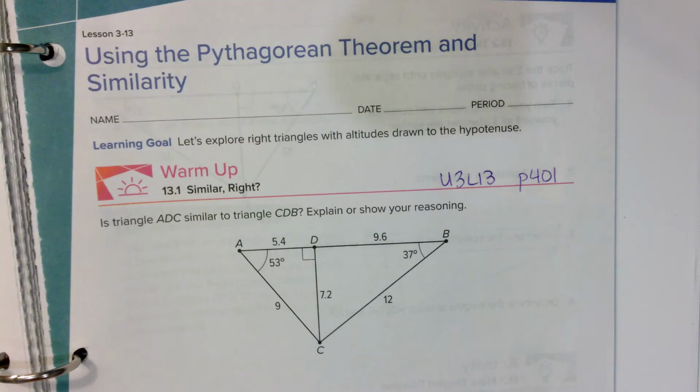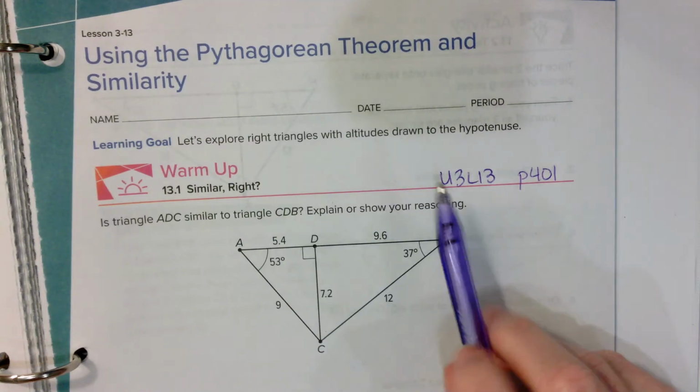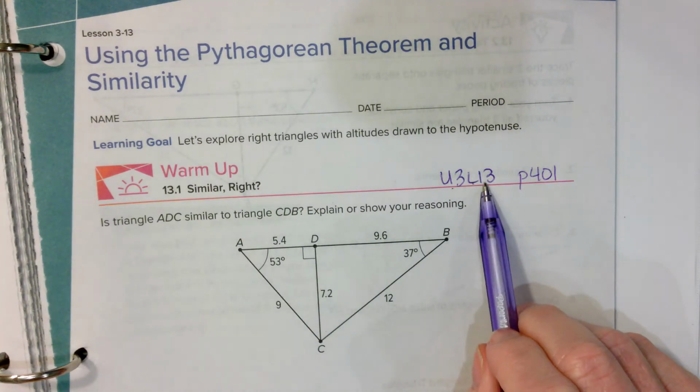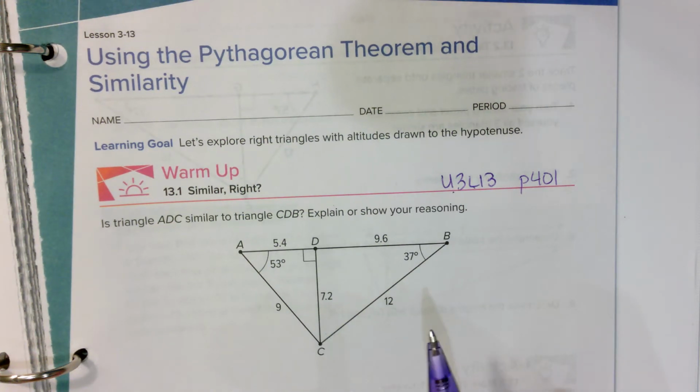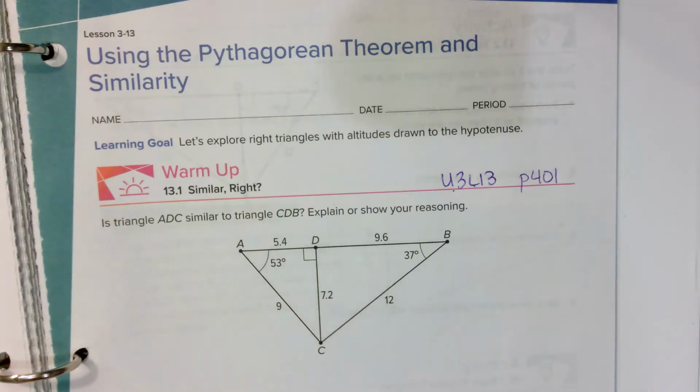Hi, Geometry. This is Unit 3, Lesson 13, and I think I told you in Lesson 11 it was my favorite lesson of the unit, but this might be my favorite lesson of the unit. So let's take a look at this one, using the Pythagorean theorem and similarity.